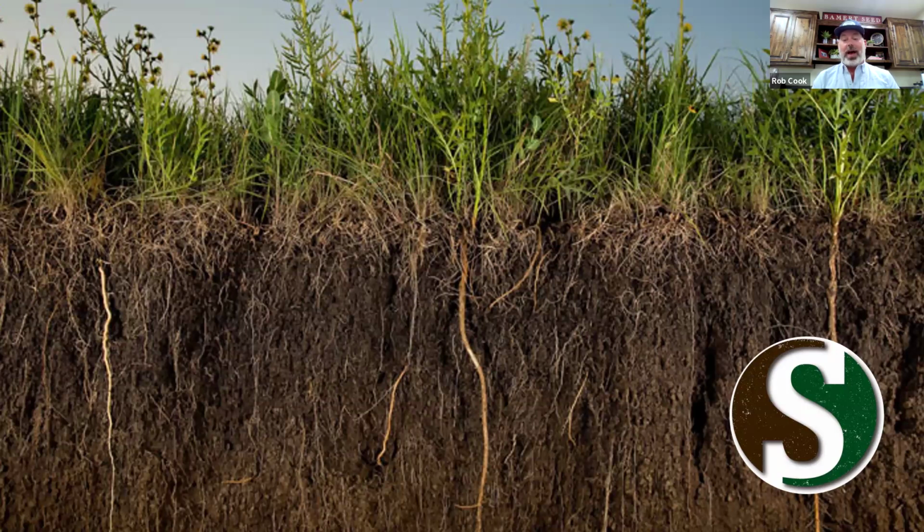So our hydrological cycle is functioning properly. Our nutrient cycle is functioning more properly, and our energy cycle is functioning more properly. So the biodiversity is the key, along with good management, to make sure all those cycles are functioning properly.